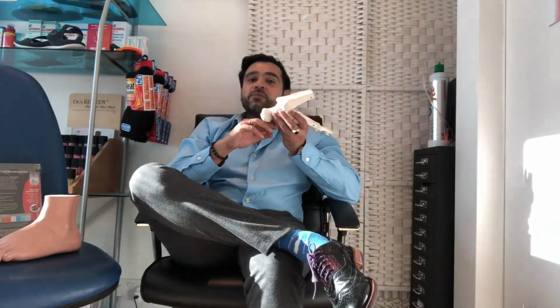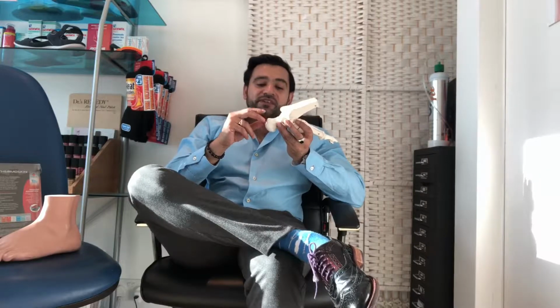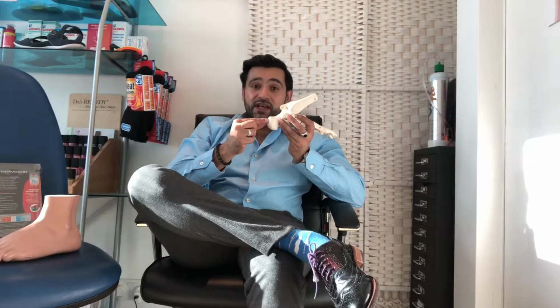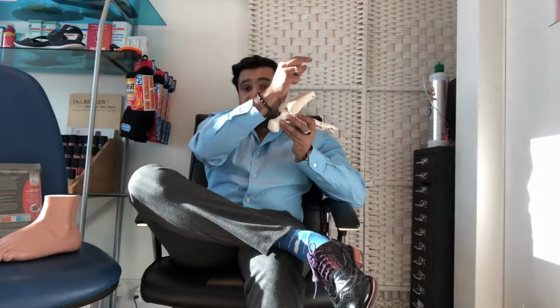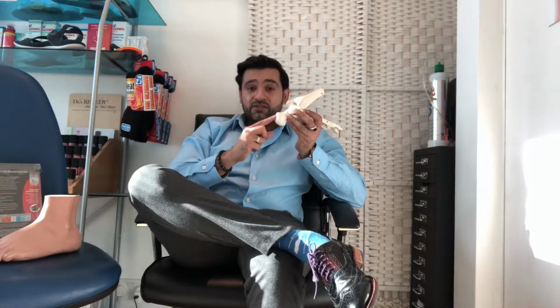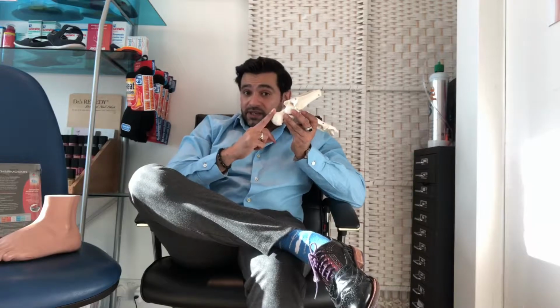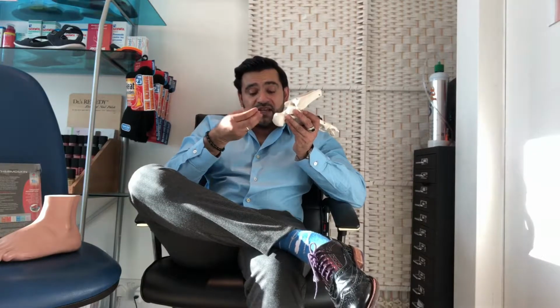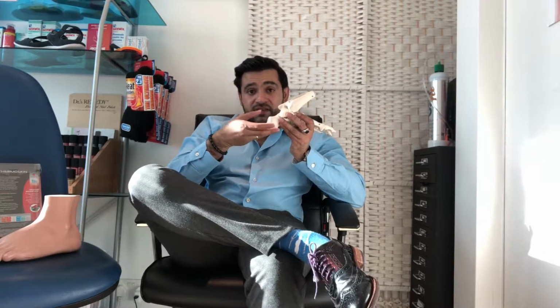Sometimes, and very recently, I had a patient who came into me complaining of heel pain. What he actually had was insertional Achilles tendinopathy. So the Achilles tendon is a very strong tendon. It runs down the back of the leg and attaches to the back of the heel. But it doesn't stop here. It actually spreads down and the fibers spread underneath the heel.